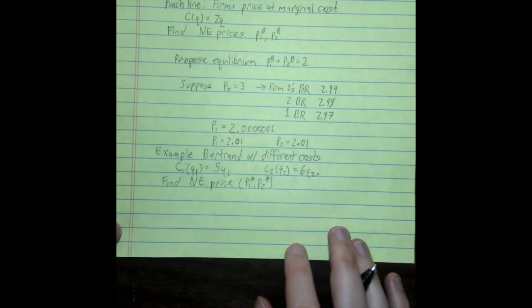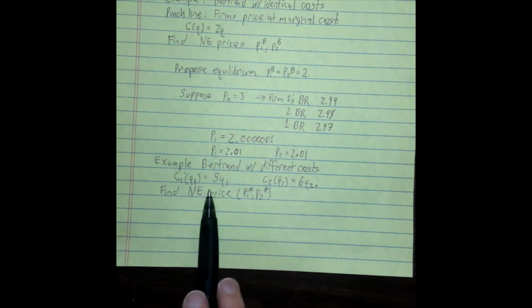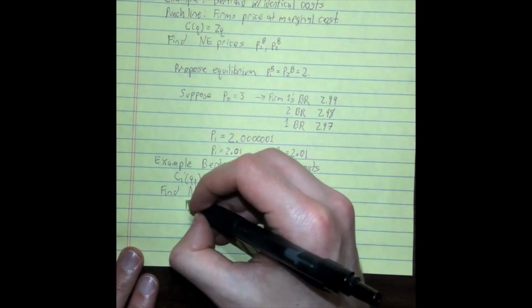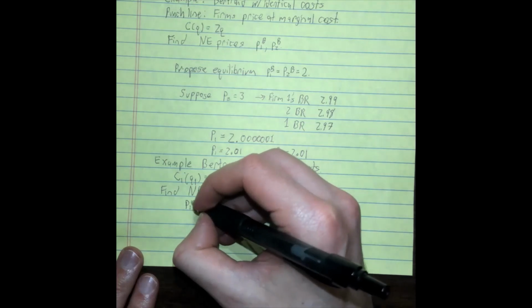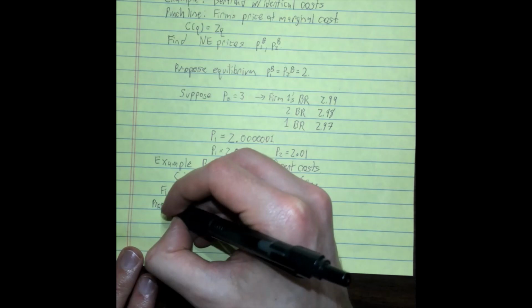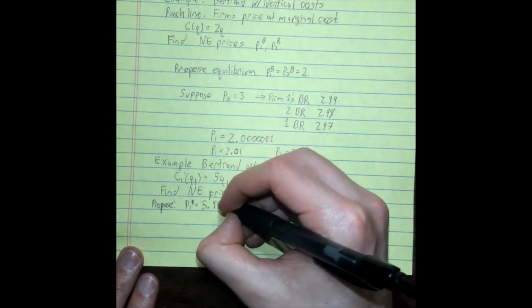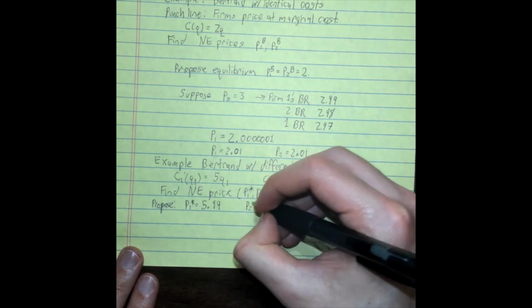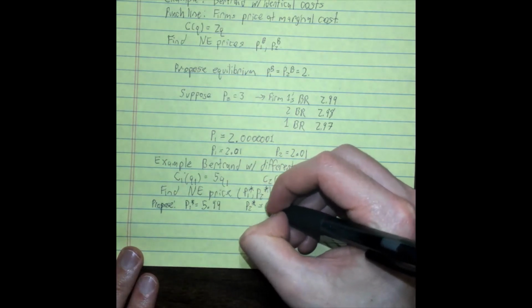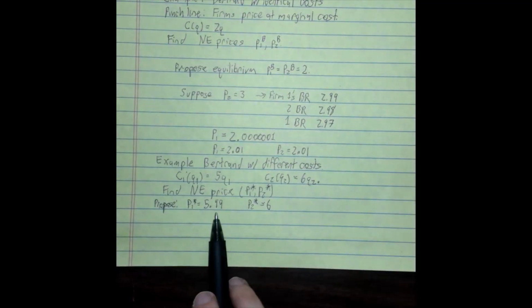All right, and so again, let's just think carefully about what we think should happen here. Suppose, I'm just going to propose that the Nash equilibrium here is that firm 1 should price it at $5.99, and firm 2 should price it exactly $6. Okay, so let's suppose that wasn't the case.